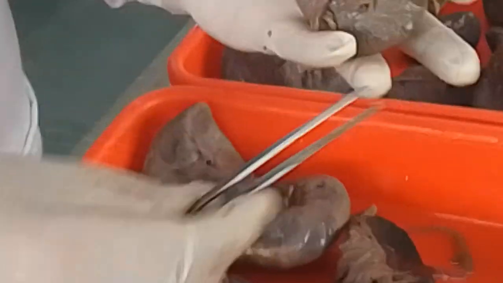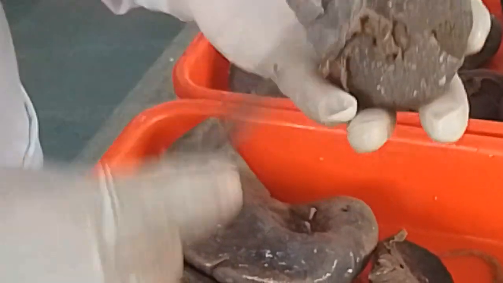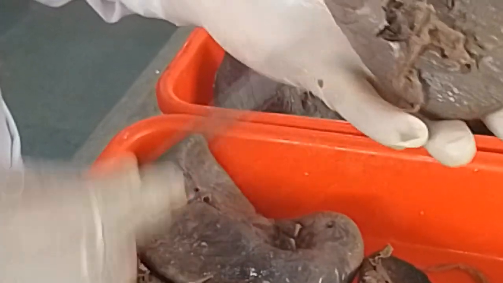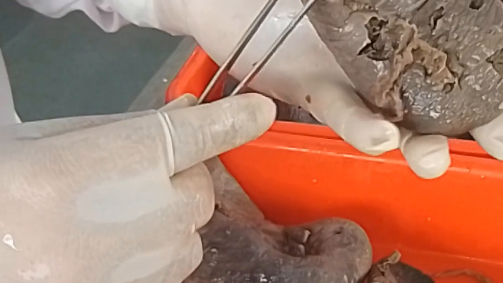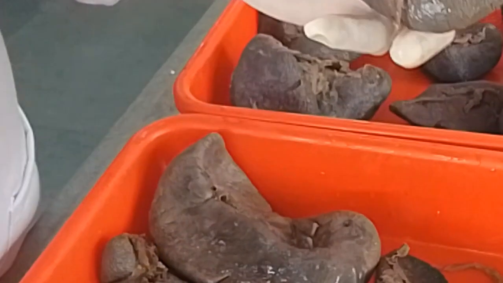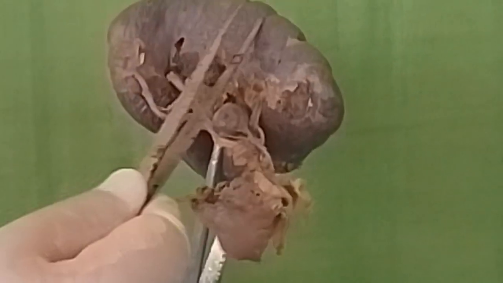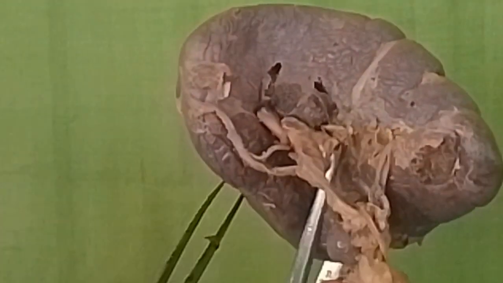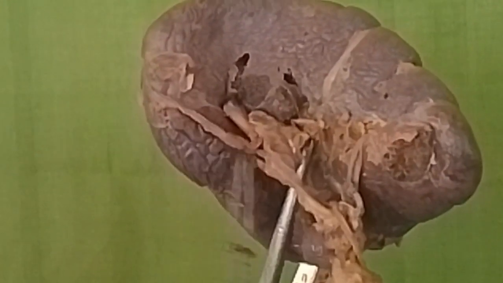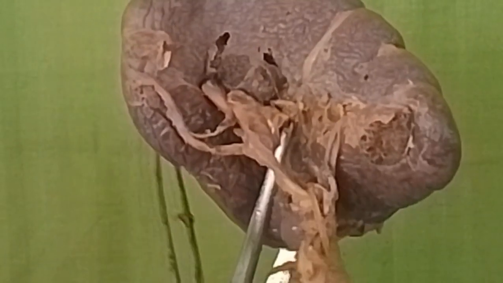This again is a specimen of the spleen with the superior border notched, anterior border rounded, and the posterior or medial end lying posteromedially. The anterior end is broader, and the posterior end is rounded. This is the intermediate border of the spleen, this is the renal impression, this is the gastric impression, and here is the colic impression. This is the hilum of the spleen, and at the hilum we can see the tail of the pancreas.